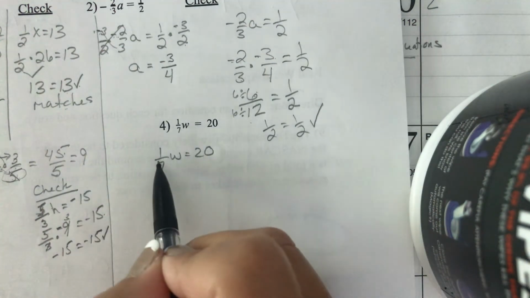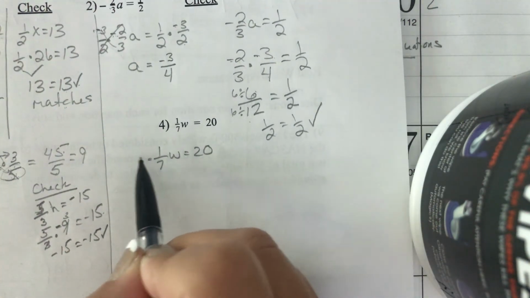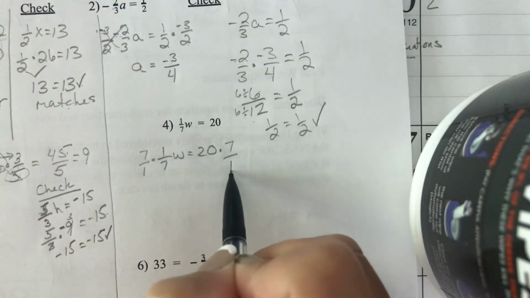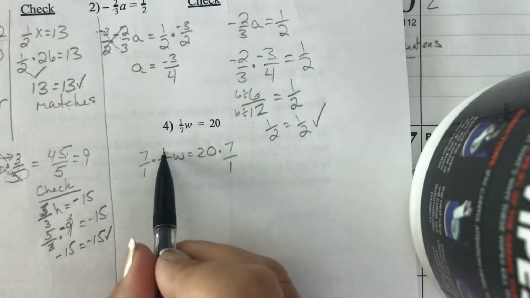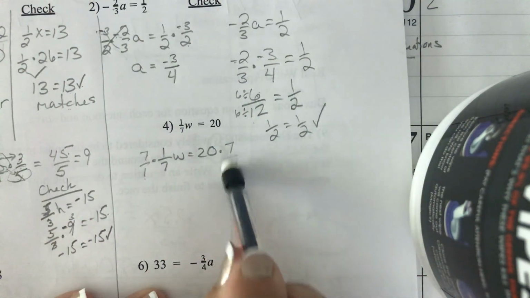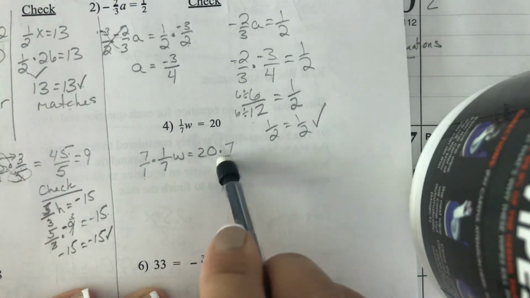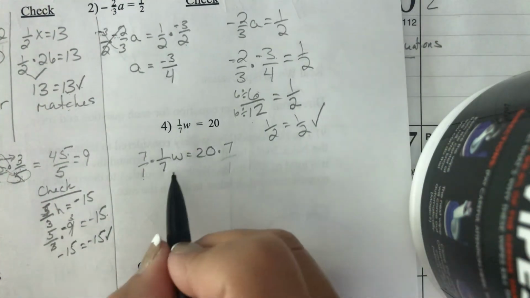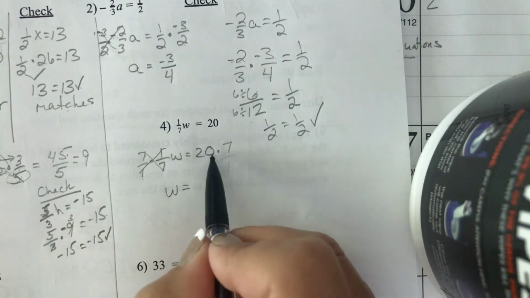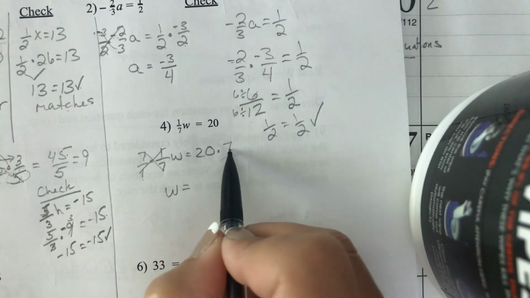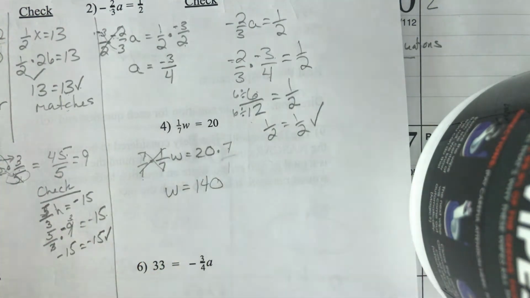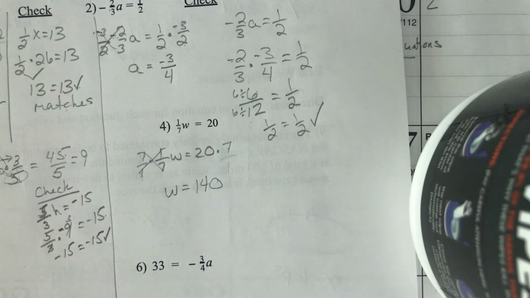Okay, multiply by the reciprocal. Reciprocal of 1/7 is 7 over 1, or just 7. Okay. Cancels out. So now we've got 20 times 7. 7 times 0 is 0. 7 times 2 is 14. I've got 140.